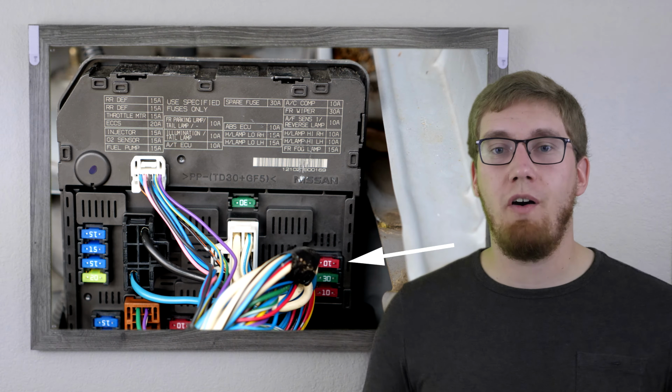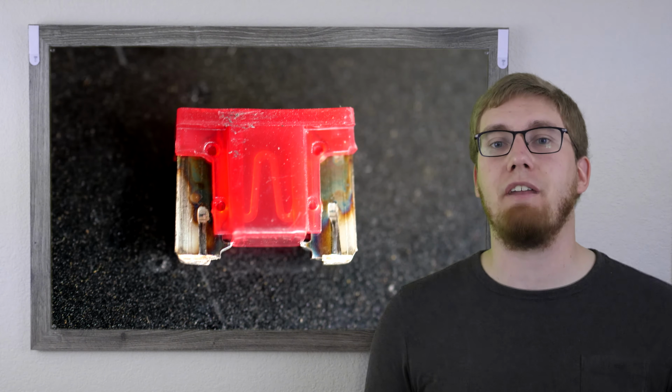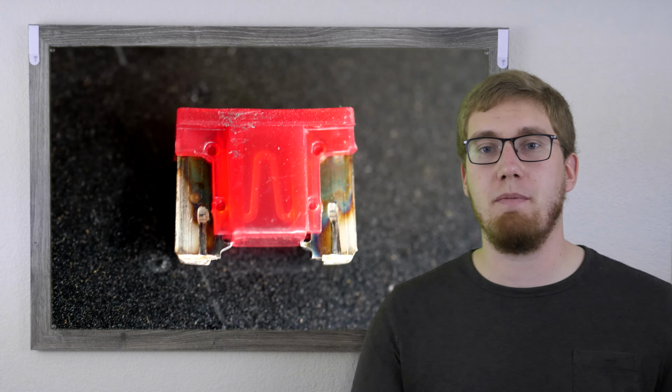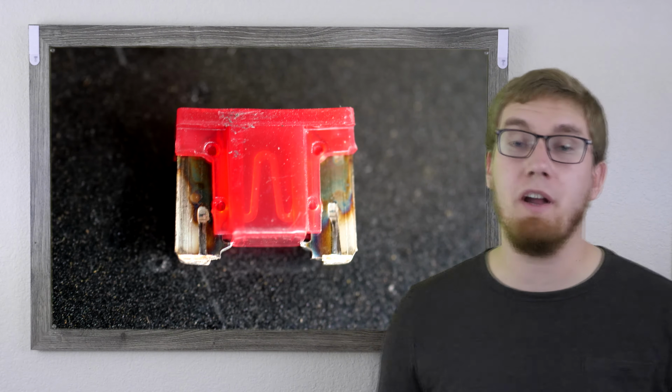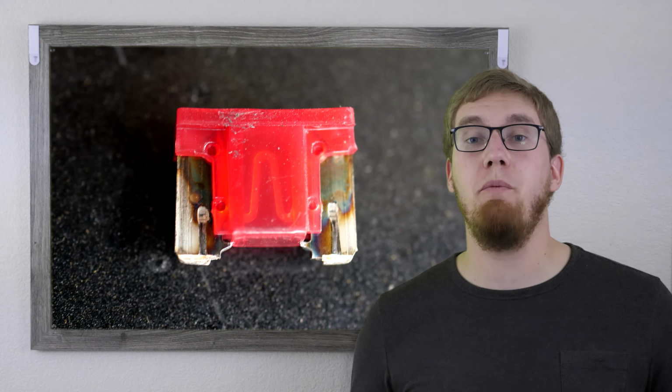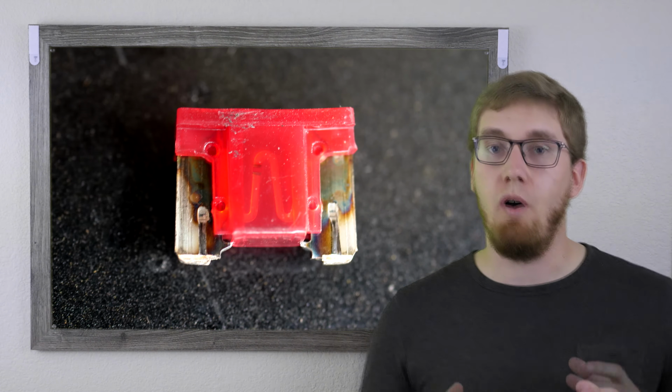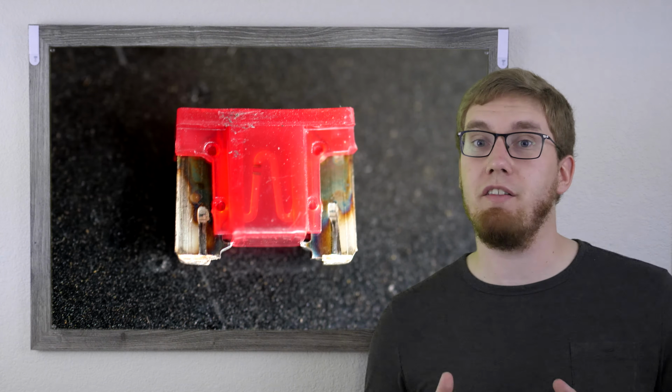I pulled this fuse out, and here is what a normal intact fuse should look like. We can see that this metal trace is completely connected with no breaks in it. A bad fuse which is blown may look something like this. So, you want to inspect the fuse and make sure that it's not blown.